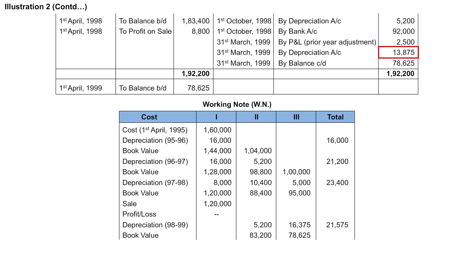So this 13,875 will be obviously the current year's depreciation. So you will say by depreciation account 13,875, and then whatever adjustment is required for the prior period. Prior period depreciation as per new method is 7,500, whereas you have actually charged 5,000 as per the old method. So now you need to charge 2,500 more.